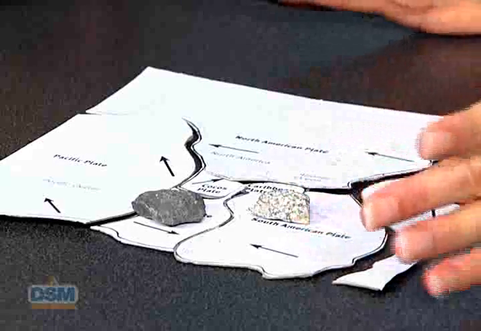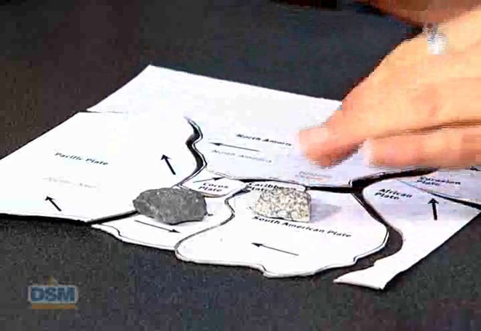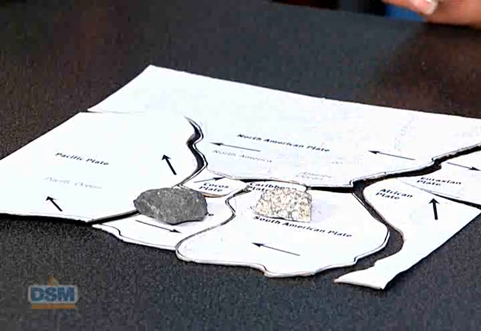What do you think will happen then when our heavier plate collides with our granite that is lighter? What do you think will happen? Well, it's kind of hard to tell, but I think that probably we could find out by doing something here. Okay. We're going to accept all predictions without commenting from the students.